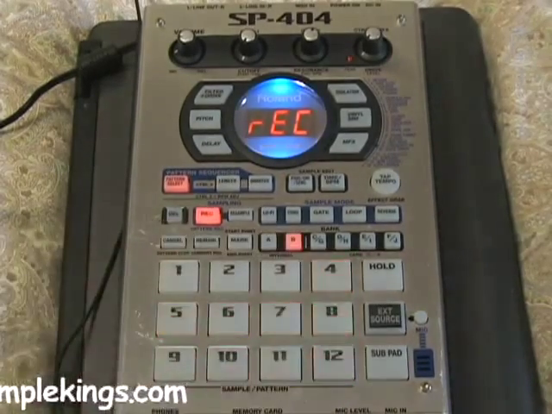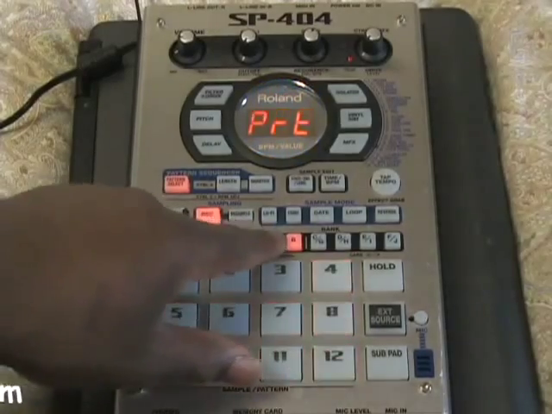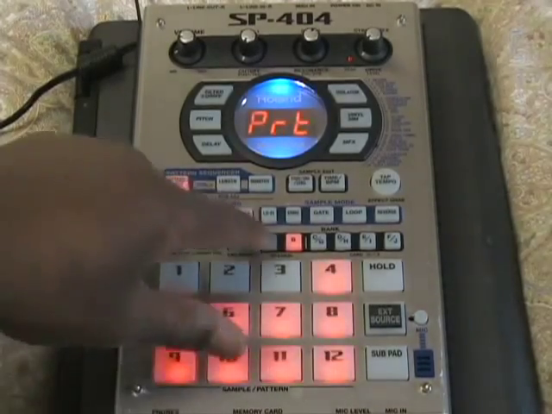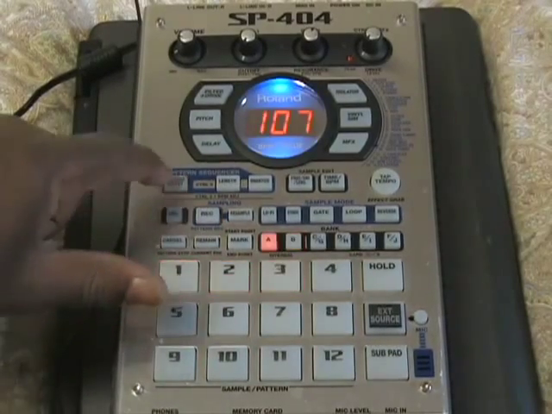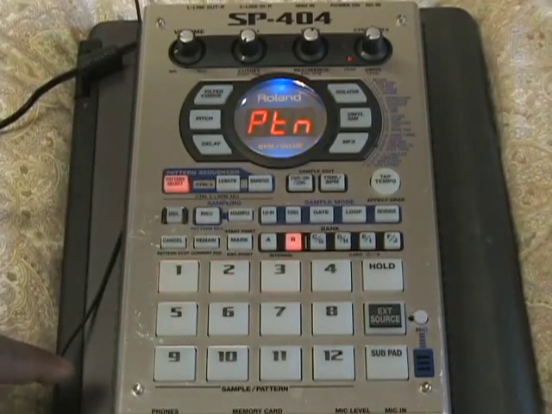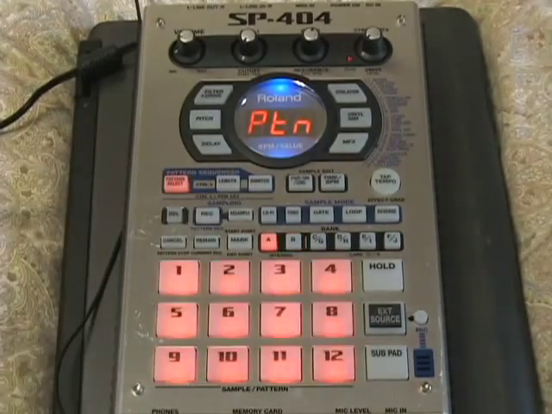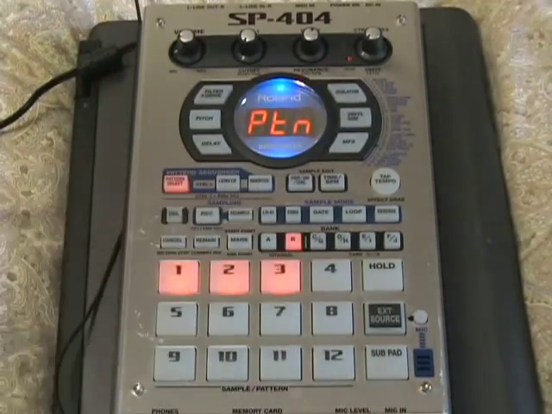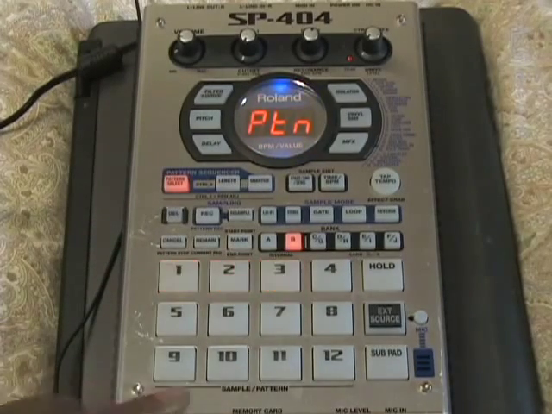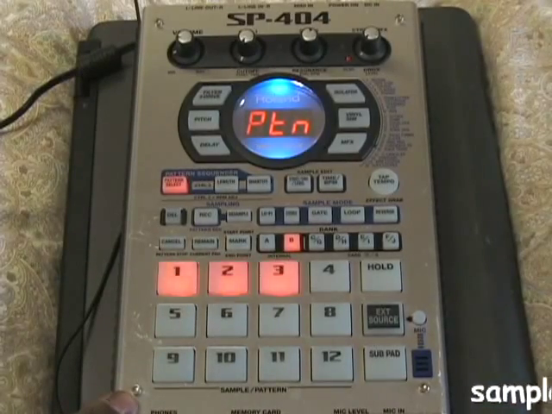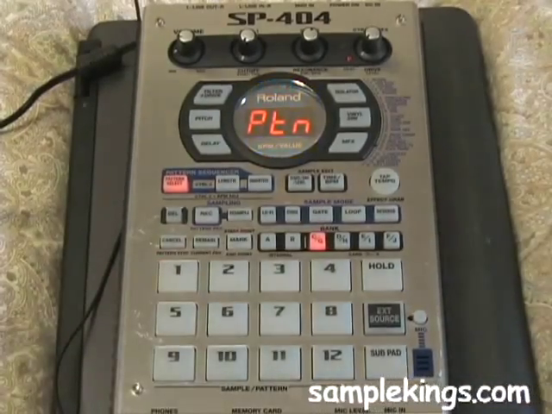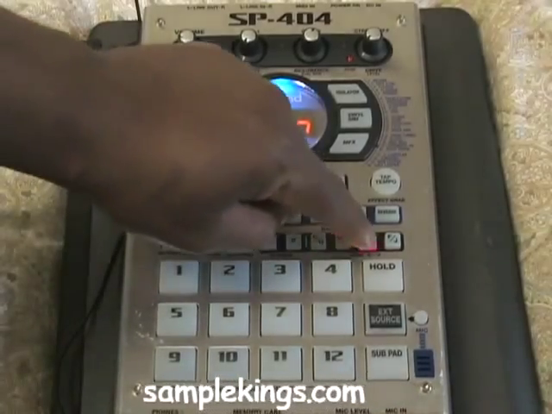So I'll look for a bank I want to record this. So you see it changed. Here, if I go to bank A, let's turn this off again. Let's cancel this. And cancel that. Go back to pattern. Now here in A, all these patterns are taken up. 1, 2, 3. I have 4 through 12 available in B. These are internal patterns that are on the SP404. I can also put patterns here on my other compact flash card in.